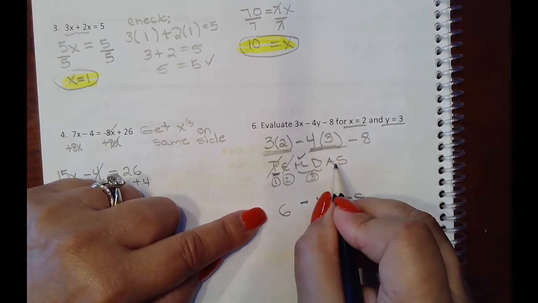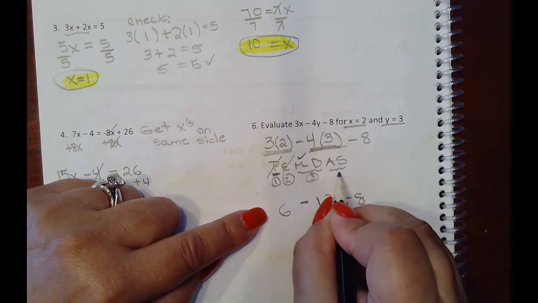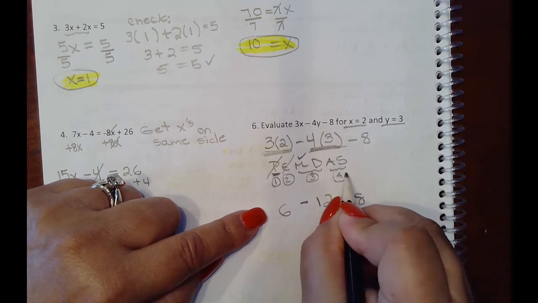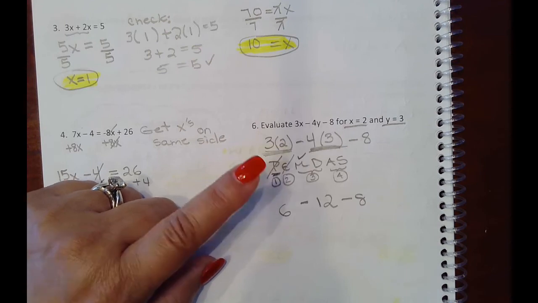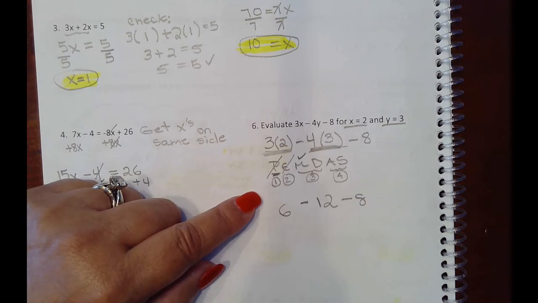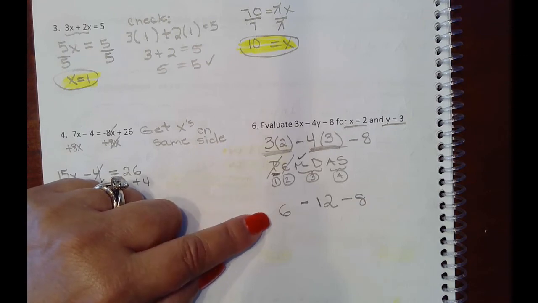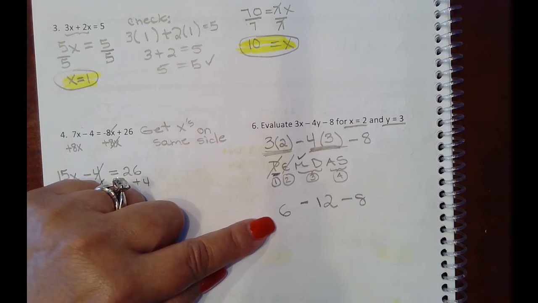Any addition and subtraction that you have in the problem has last priority. It is the fourth thing that you will do. You must do them in this order. Again, PEMDAS has a strict order in which you must perform the operations, and you have to do them in that order or you get a different answer.